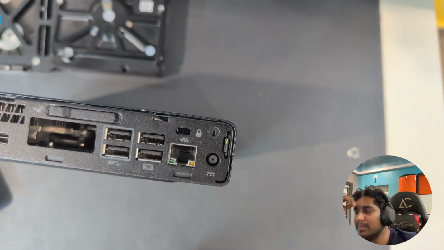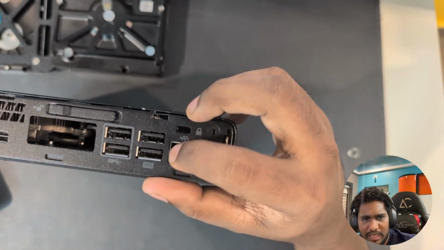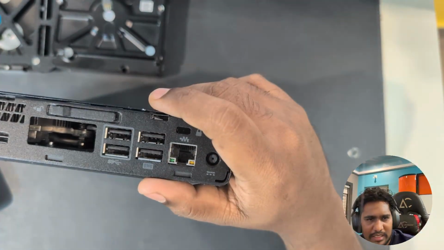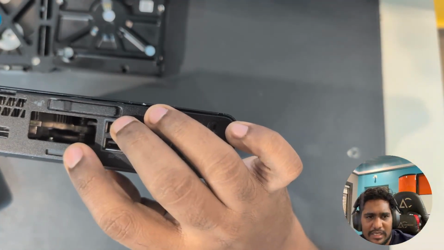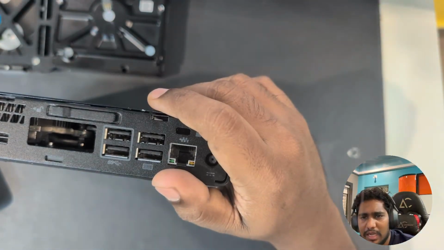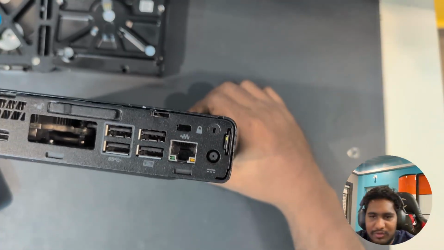So maybe in future we can upgrade this. I'm not sure we can. There is a Flex IO port connection or something that we can use to upgrade to a 10 gigabit LAN port here, but for that I need to change my home network too. I'm not doing that today.